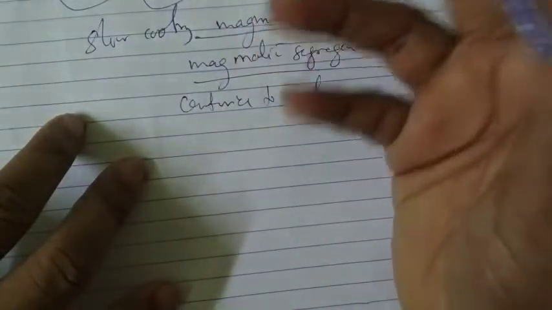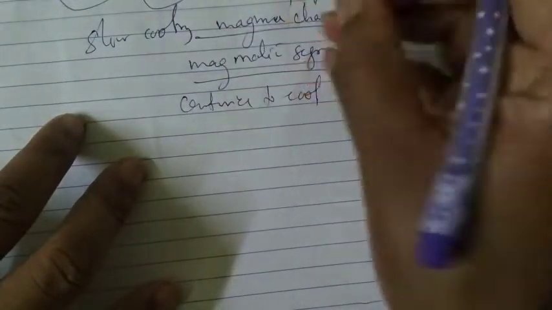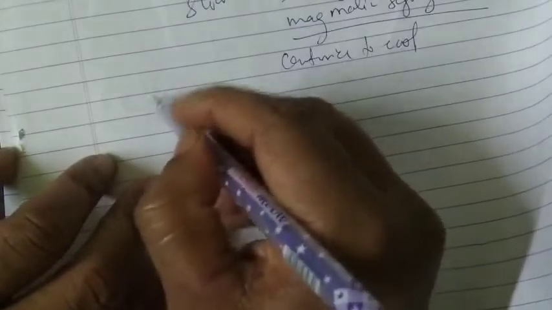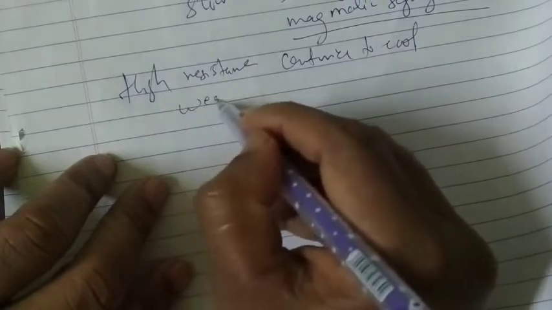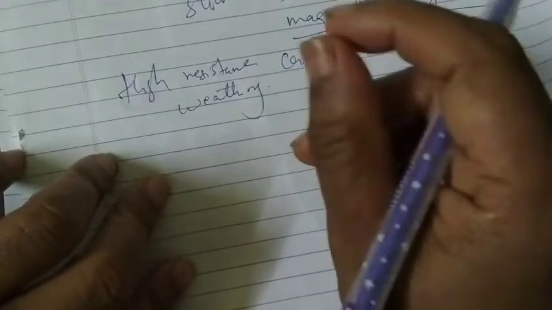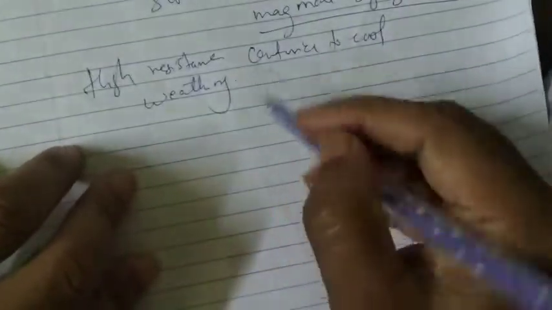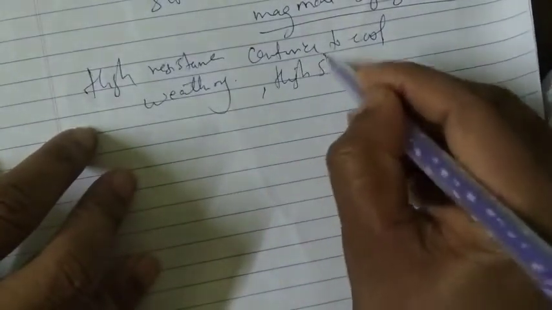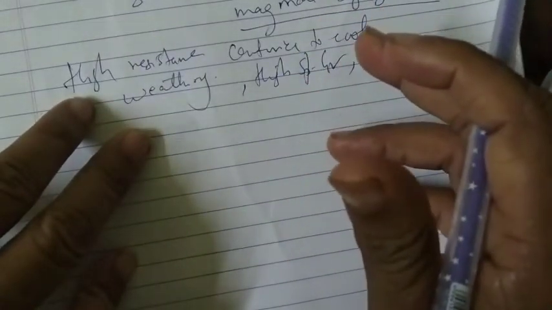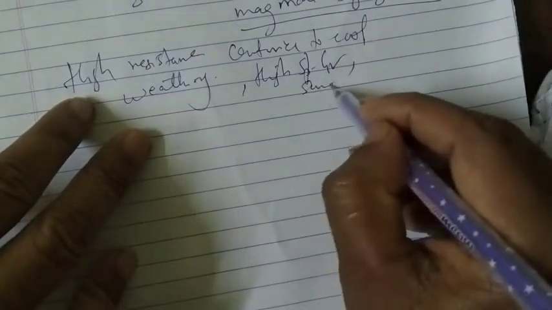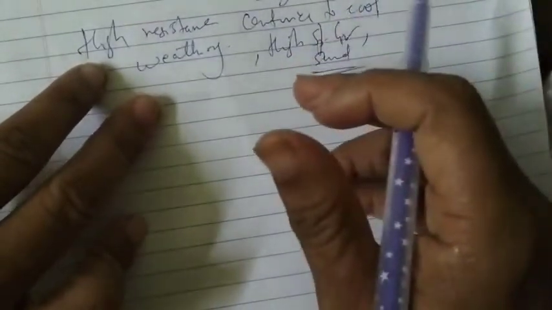As it cools, the crystals of ilmenite begin forming at a specific temperature. That is how ilmenite exists in nature. Ilmenite has high resistance to weathering, so it will not weather easily into small particles. It also has high specific gravity and accumulates as heavy mineral sands, black in color. Some call it black mineral sand.